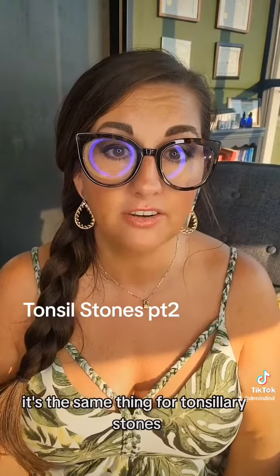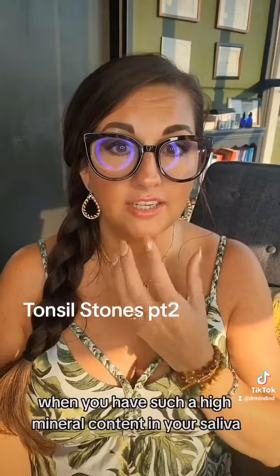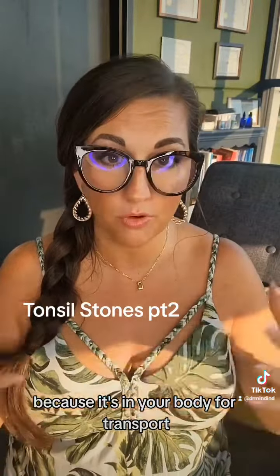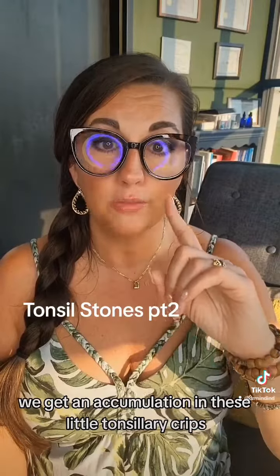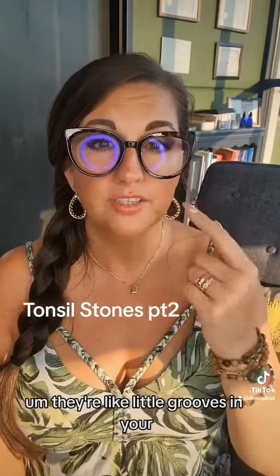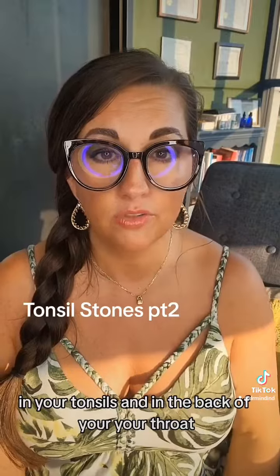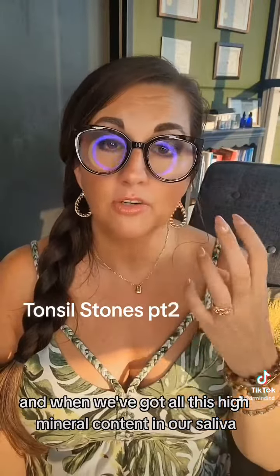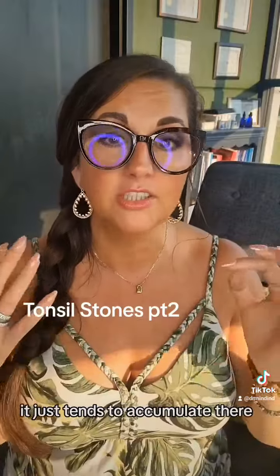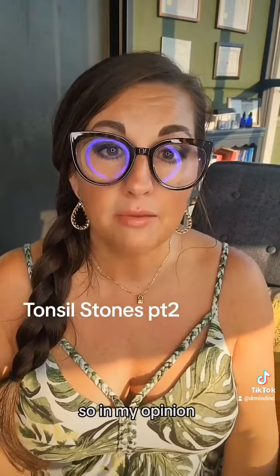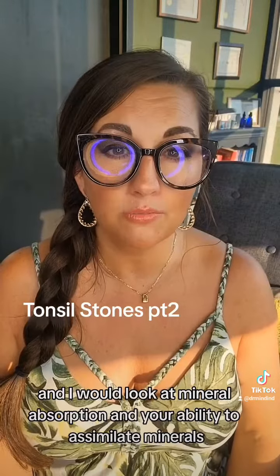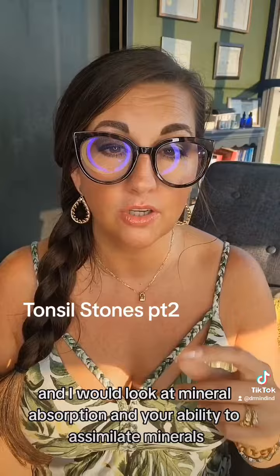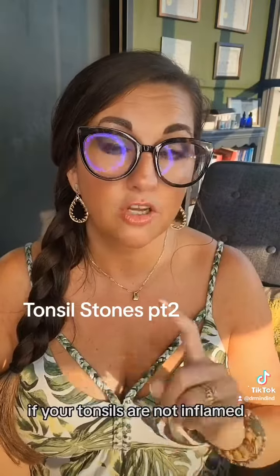It's the same thing for tonsillary stones. When you have such a high mineral content in your saliva because it's in your body for transport, it's being spread around, we get tonsil stones. We get an accumulation in these little tonsillary crypts. They're like little grooves in your tonsils and in the back of your throat. And when we've got all this high mineral content in our saliva, wherever it flows, it just tends to accumulate there. So in my opinion, that is the reason for tonsillary stones. And I would look at mineral absorption and your ability to assimilate minerals over taking sulfur if your tonsils are not inflamed.